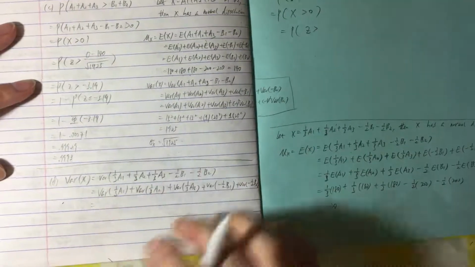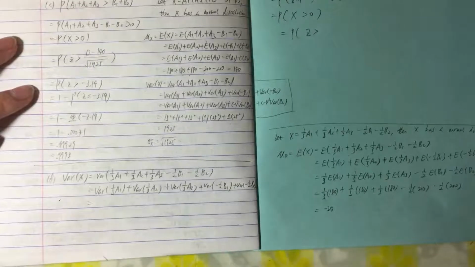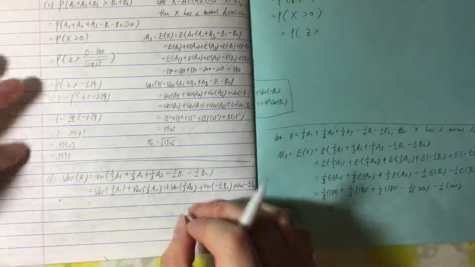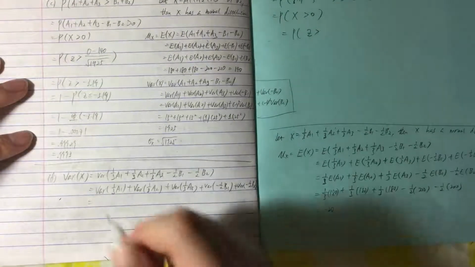Then pull out the coefficients. For variance, if I pull out a coefficient, I must square the coefficient.